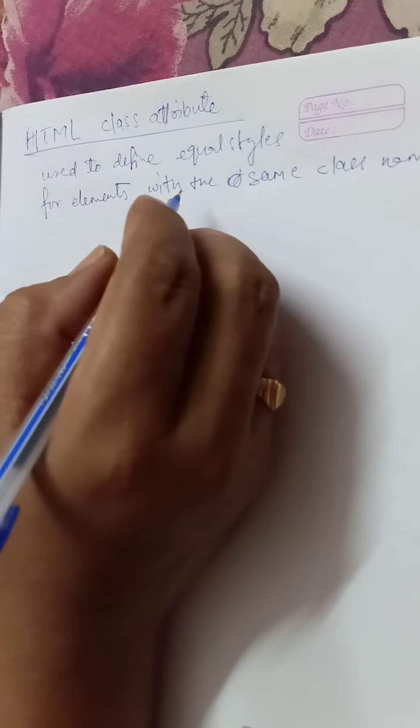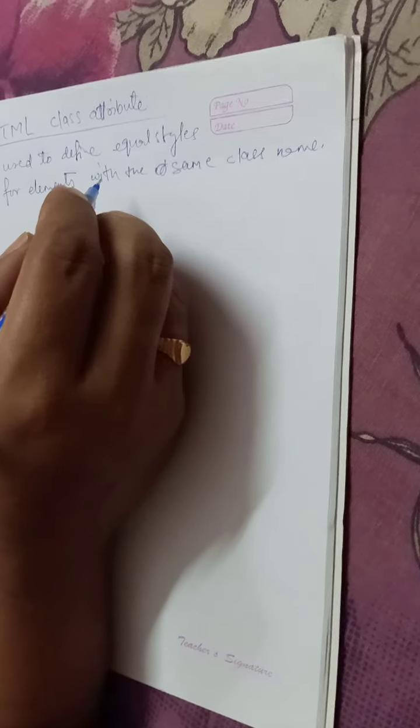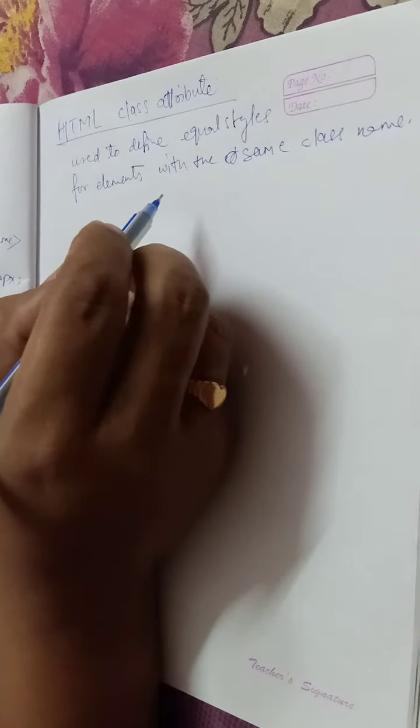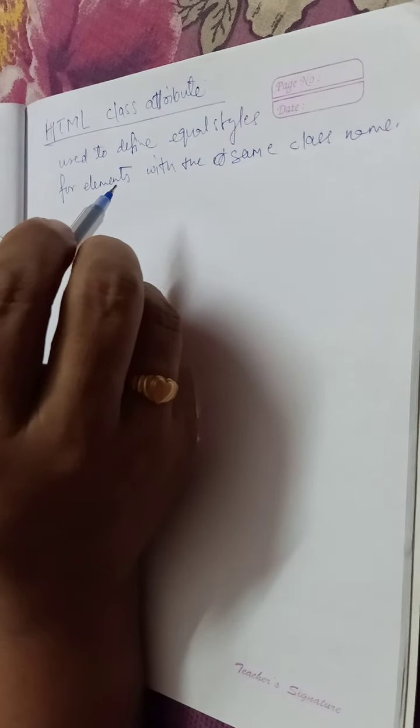So basically this is used to maintain a uniform style. All the HTML elements with the same class name attribute will get the same style.